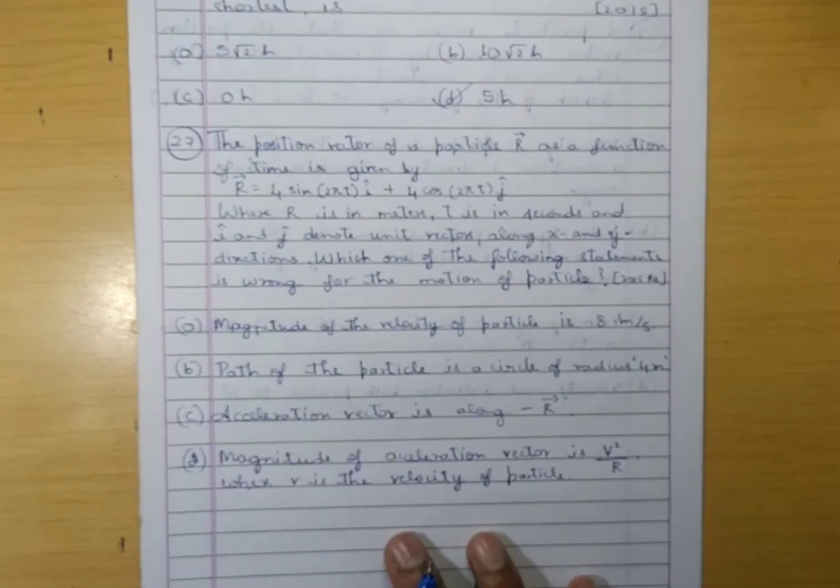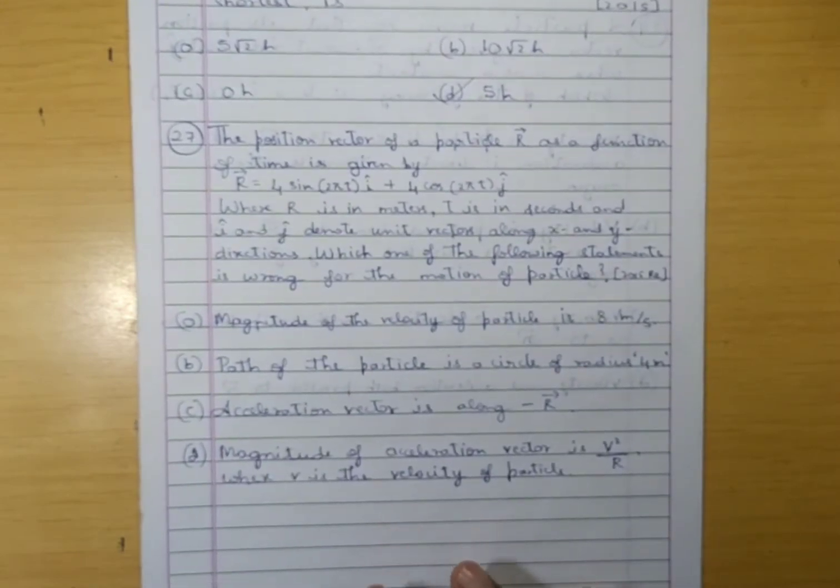27. The position vector of a particle r as a function of time is given by r is equal to 4 sine 2 omega t i plus 4 cos 2 omega t j, where r is in meter, t is in seconds, and i and j denote unit vectors along x and y directions. Which one of the following statements is wrong for the motion of the particle? A, magnitude of the velocity of the particle is 8 meter per second. B, path of the particle is a circle of radius 4 meter. C, acceleration vector is along minus r. And D, magnitude of acceleration vector is v square by r, where v is the velocity of the particle.